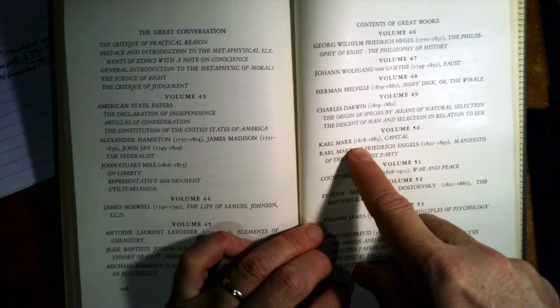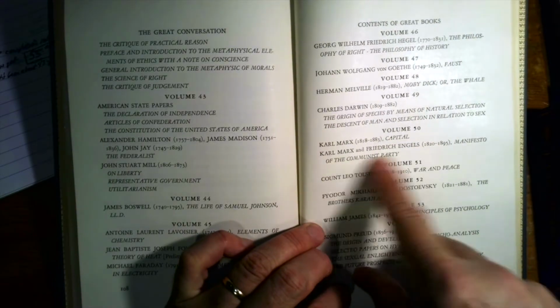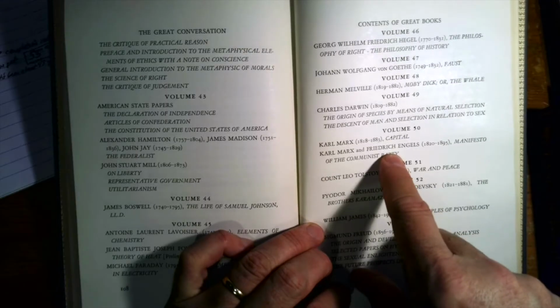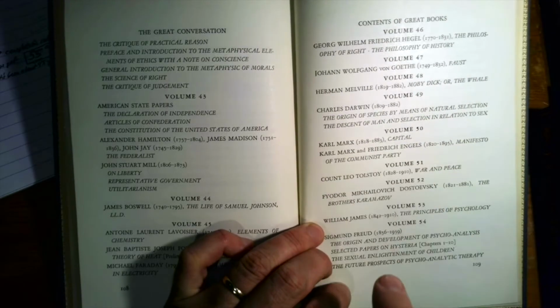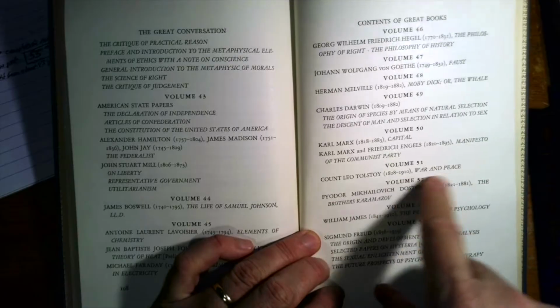Volume 50 is Marx's Capital and Manifesto of the Communist Party. I have read those all the way through, but not in this edition. And then volume 51 is War and Peace.